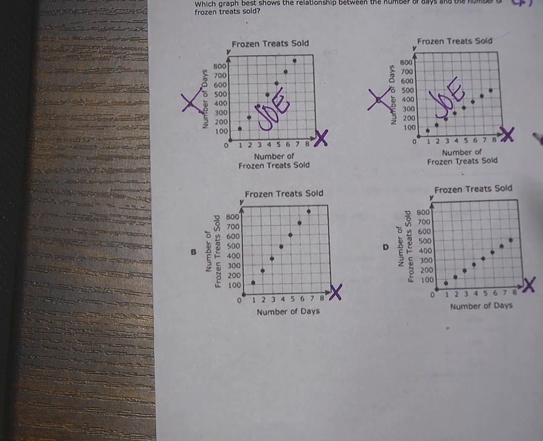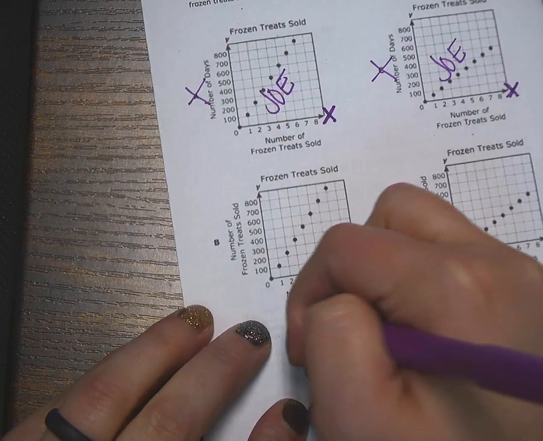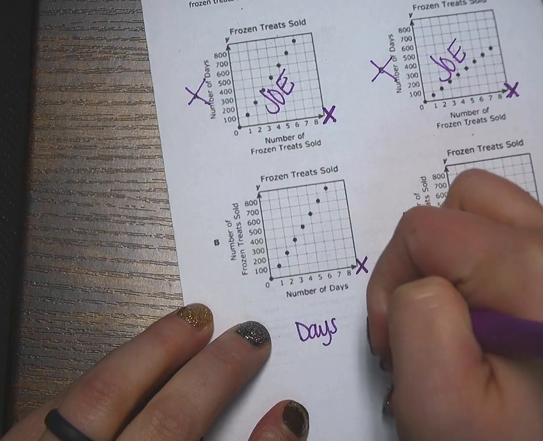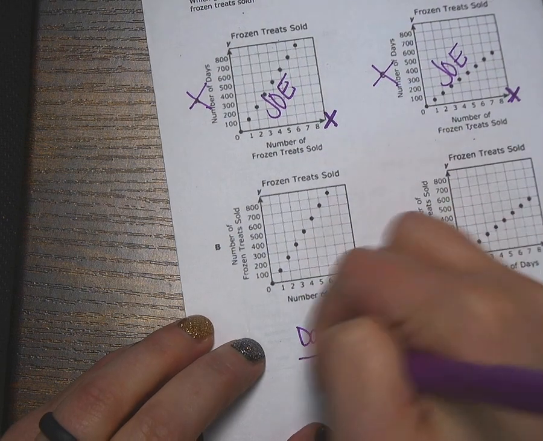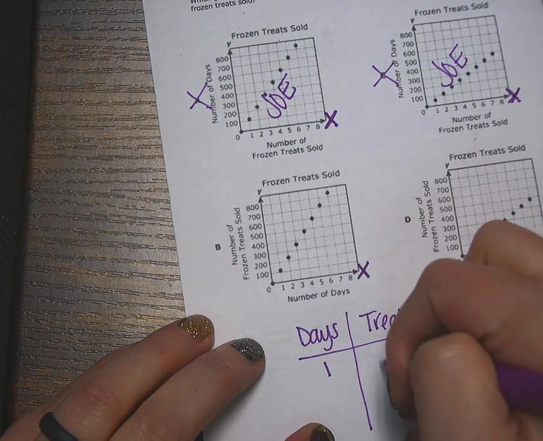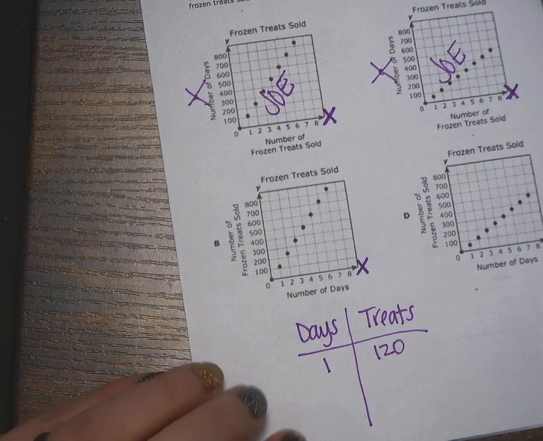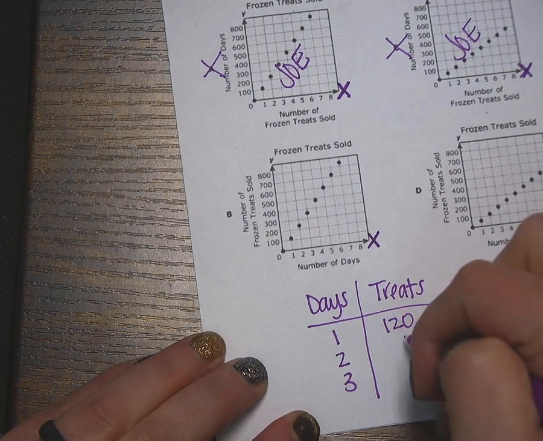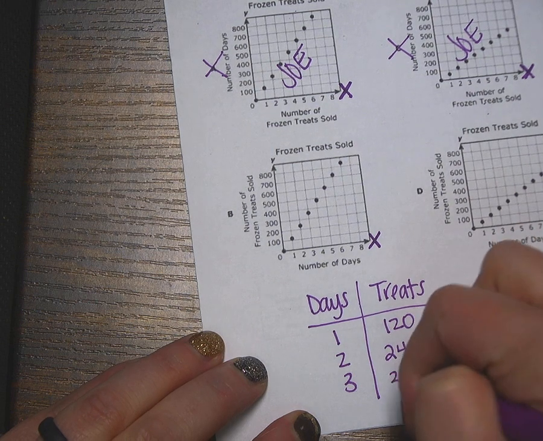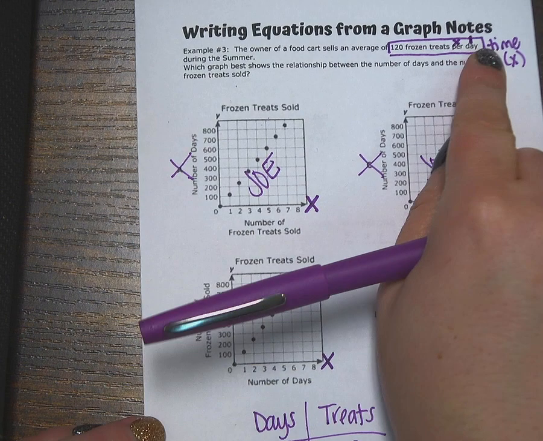So when we see graphs, we are looking to create a table, right? So we have days, which is our x, and we have treats, which is our y. All right, so how many days? 1. How many treats? 120. So we could keep going and skip counting like we've learned with ratios. So counting by ones, 1, 2, 3. Counting by 120s, 120, 240, 360, right? So this is kind of the table that would go with the question up here.